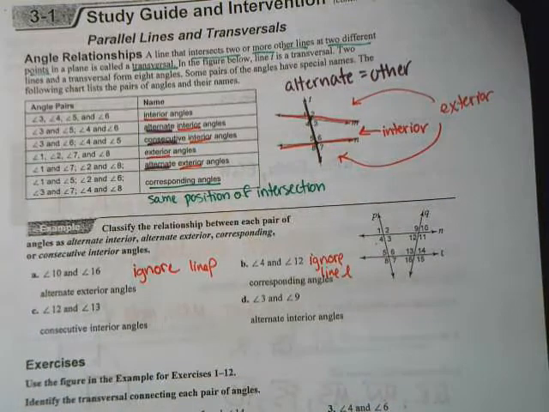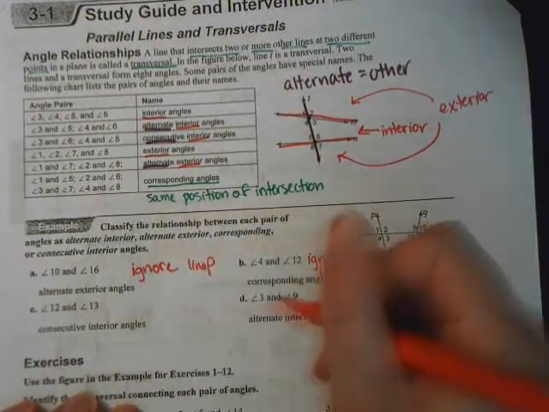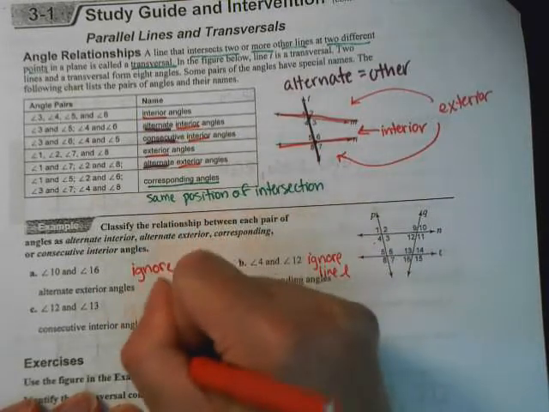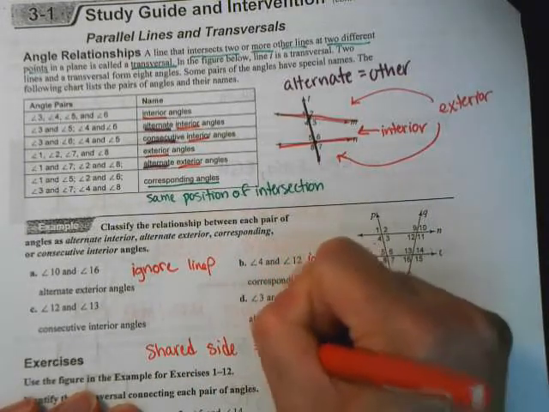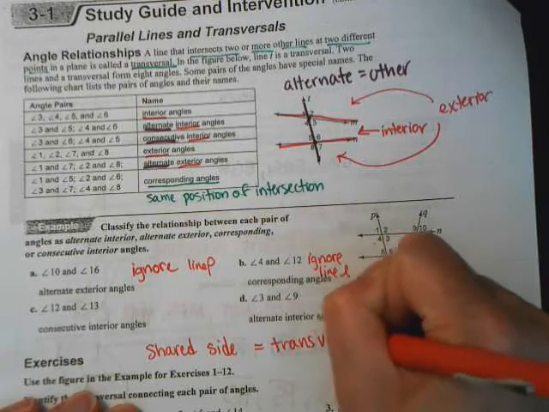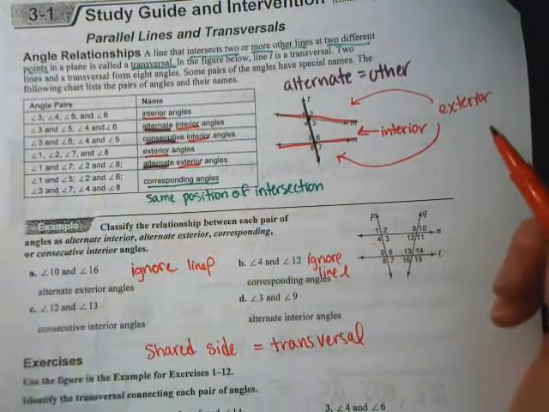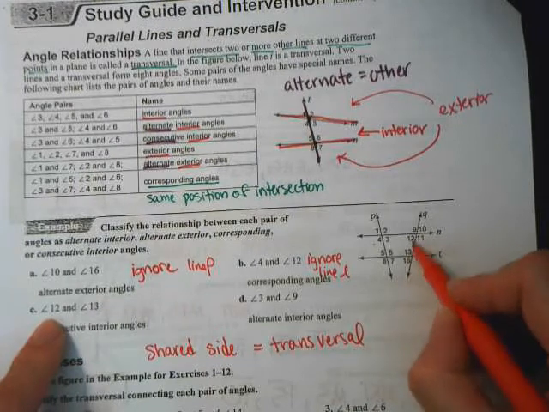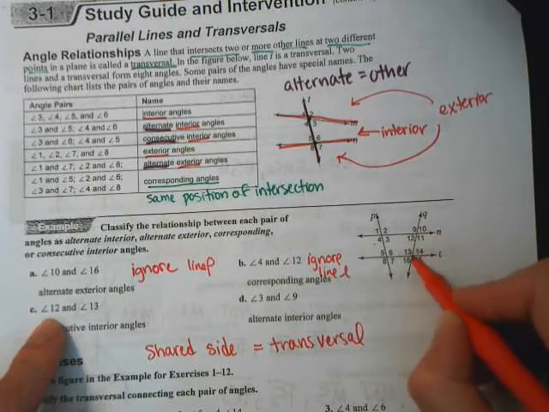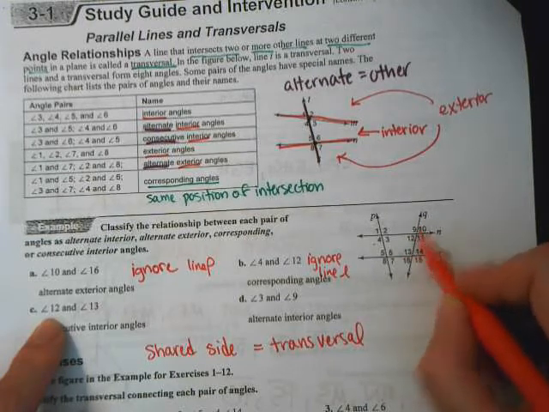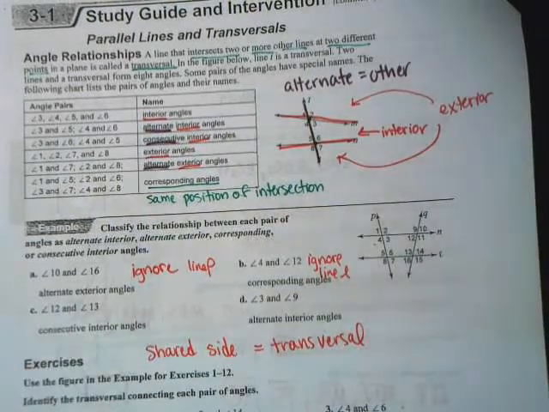Alright, the idea is the side that they share, they have in common, that's going to be your transversal. Okay? Might even want to write that down. Shared side equals transversal. Let's see what I mean about 12 and 13. So 12 and 13, the side they share, right? 12 is made up of N and Q. 13 is made up of L and Q. So obviously they share Q, that's the transversal. That can kind of help you sort through what's what, okay?